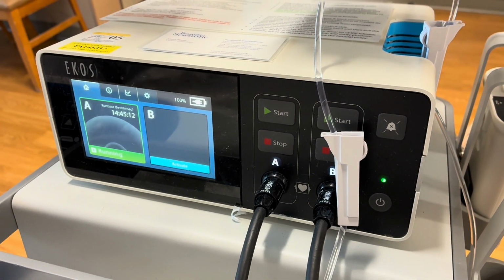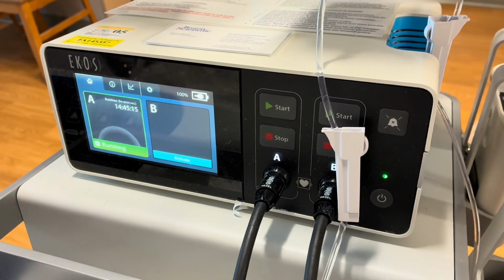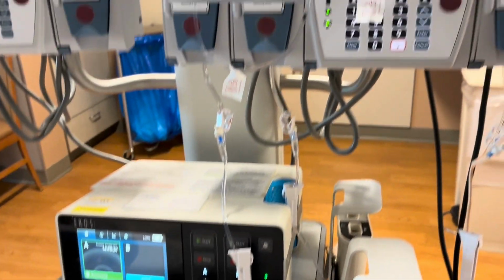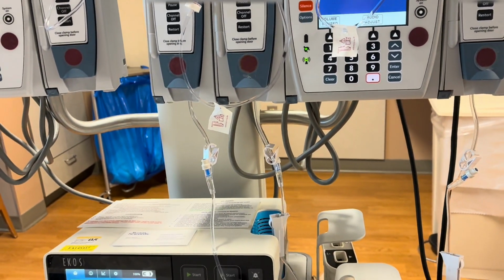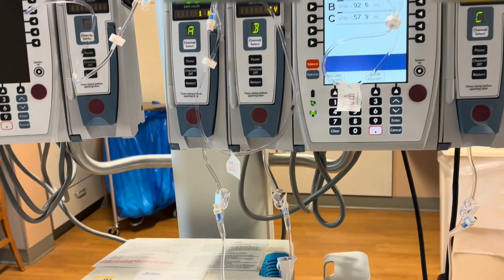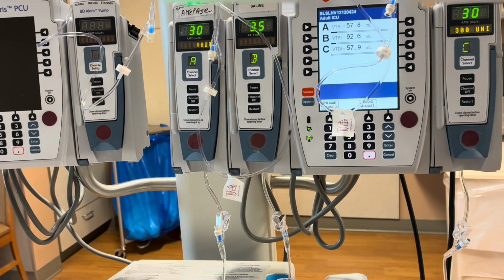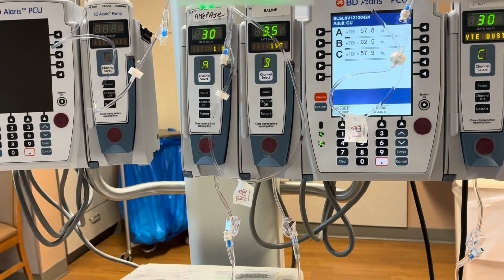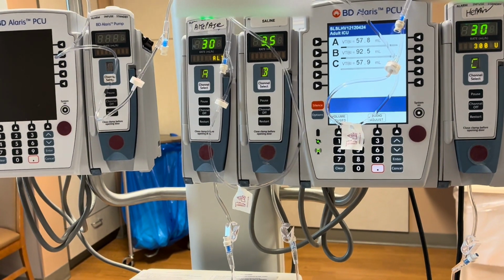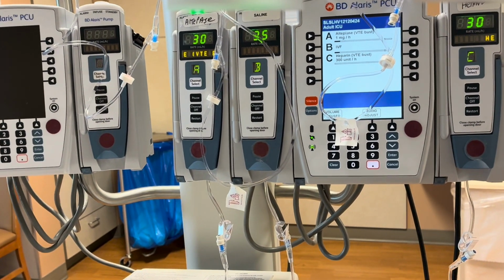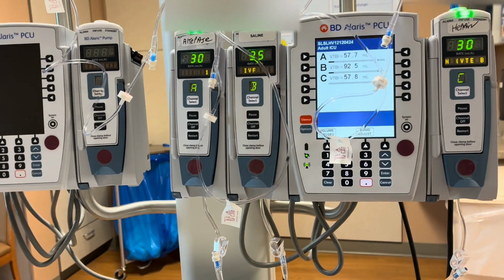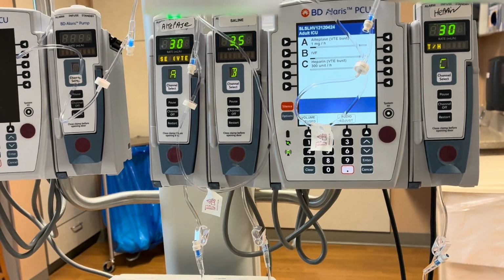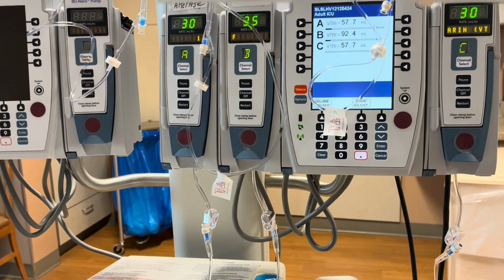So again, EKOS is a catheter-directed thrombolysis. You probably know this, but just a quick review. Your clot is a stable clot, with very good fibrin surrounding it. So they use the EKOS. It has a pulsatile mechanism that, not really breaks the clot, but helps open up the fibrin strands so that your thrombolytic, which is your Altiplace, can go in and dissolve the clot. So that's how it dissolves your thrombus.